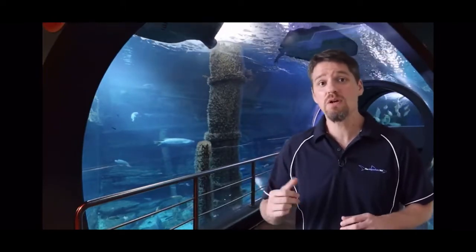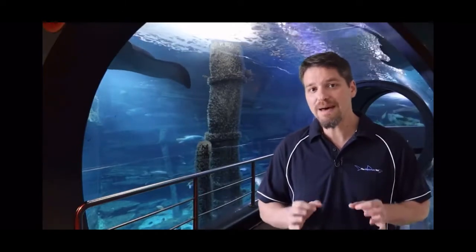The nitrogen cycle is the most important biological process that happens in our aquariums. It doesn't matter if it's a 2.2 million liter system with sharks and stingrays like this one, or a 40-liter tank with a single Siamese fighting fish. Ultimately, that biological process is exactly the same.